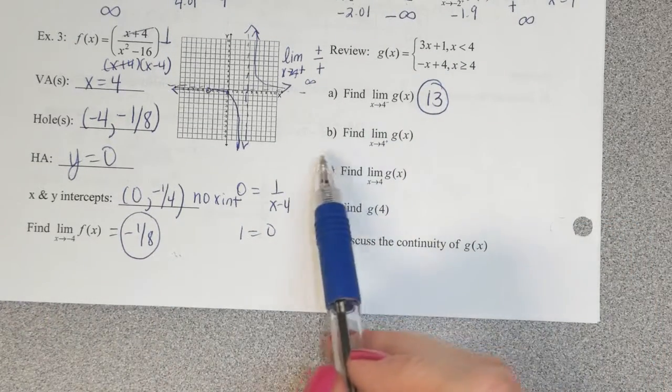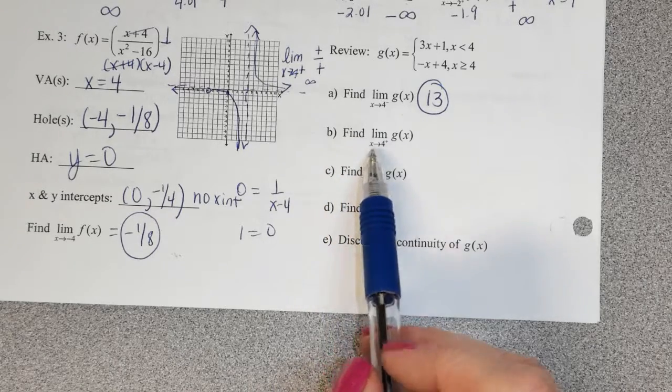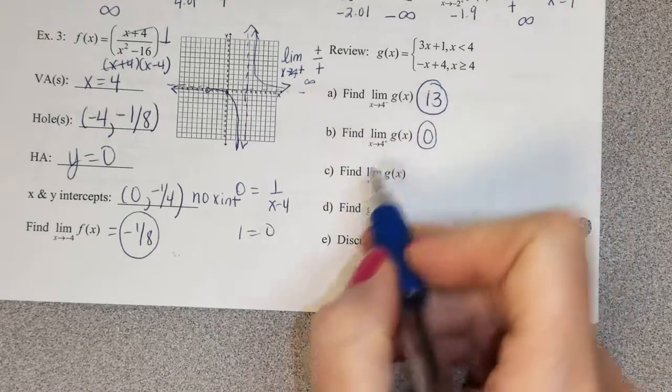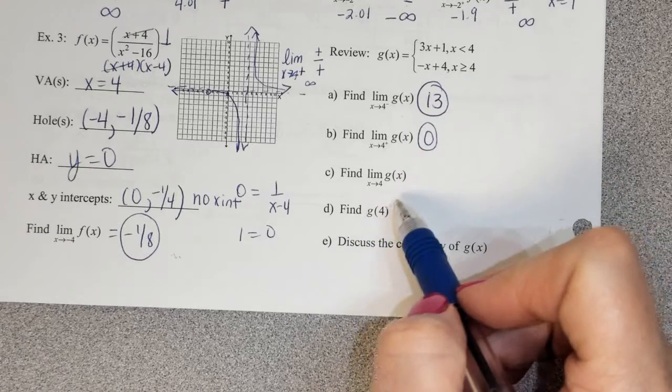Okay, what about letter B? What did you put there, Will? 0. Do we agree with 0? Good. We're approaching from the positive side, which is the greater than side. Plug it in, you get 0.